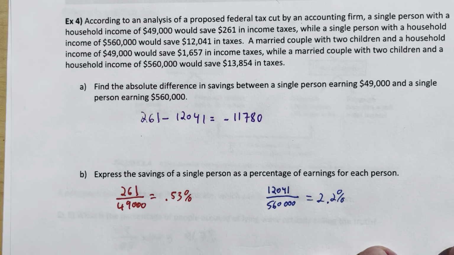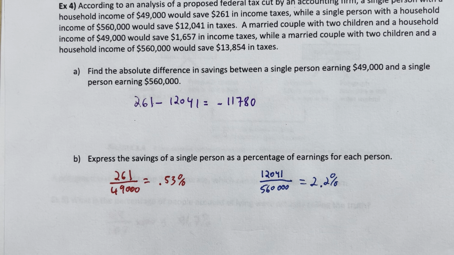And then express the savings as a percent. So 261 divided by 49,000 is 0.53. So that person is saving 0.53% of their total income. The person making 560,000 is saving 2.2% of their income for taxes.